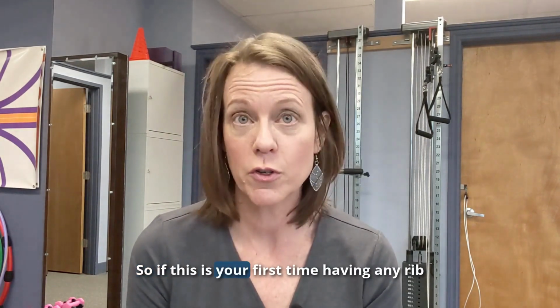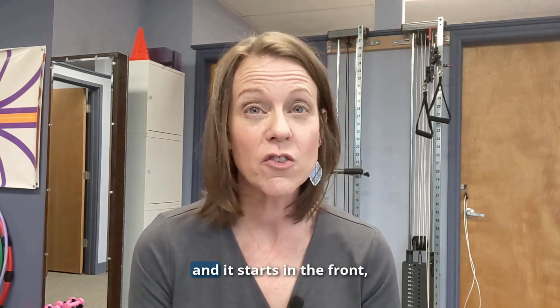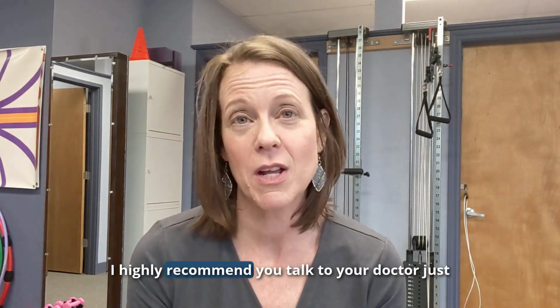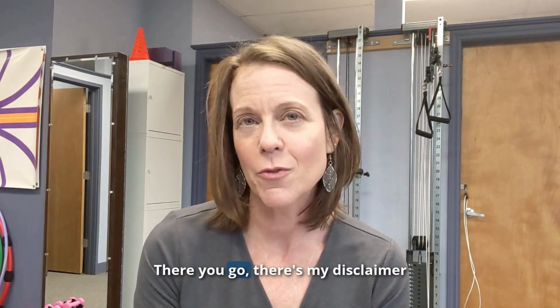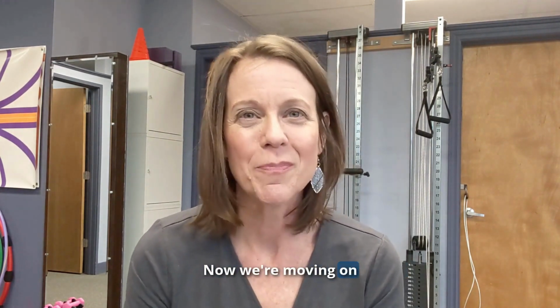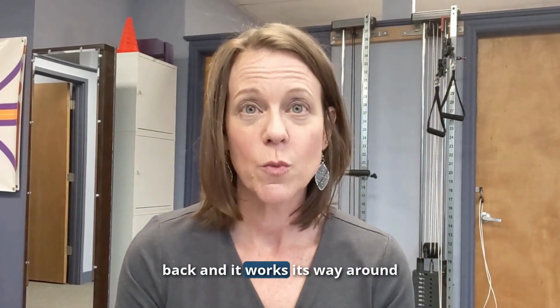So if this is your first time having any rib pain with ankylosing spondylitis and it starts in the front, I highly recommend you talk to your doctor just to clear up any other medical issues. There you go. There's my disclaimer. Now we're moving on. So usually the rib pain does start in the back and it works its way around.